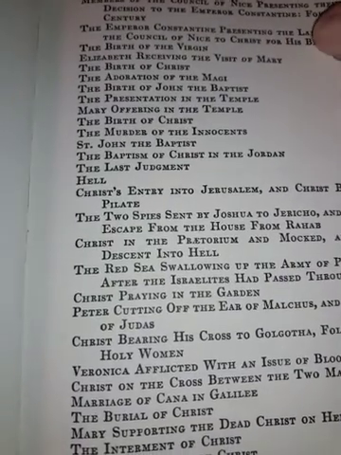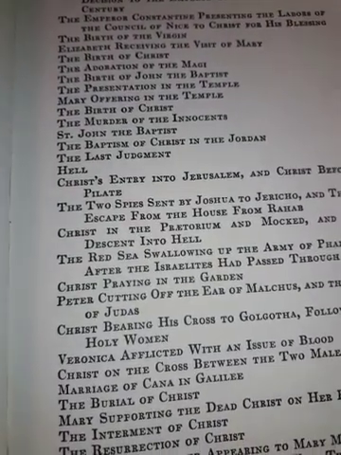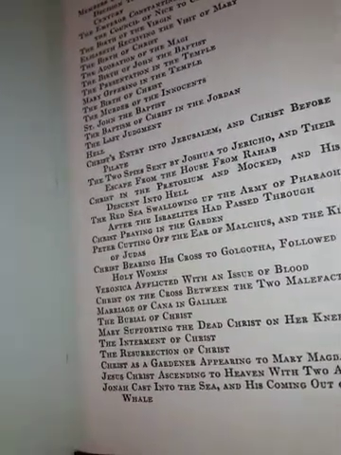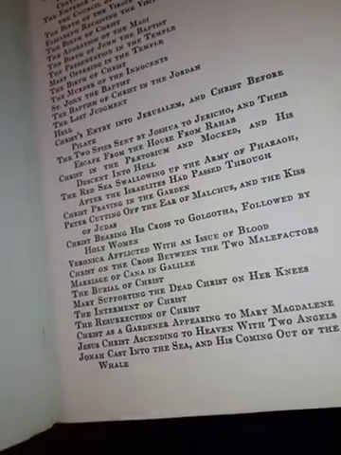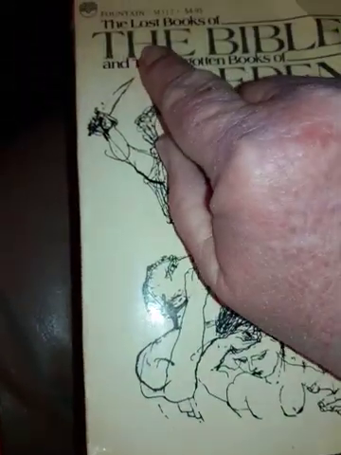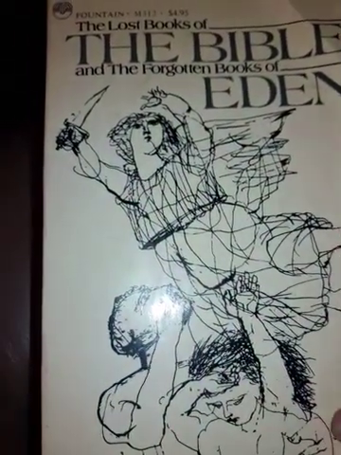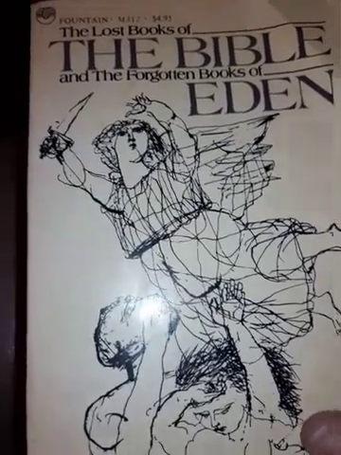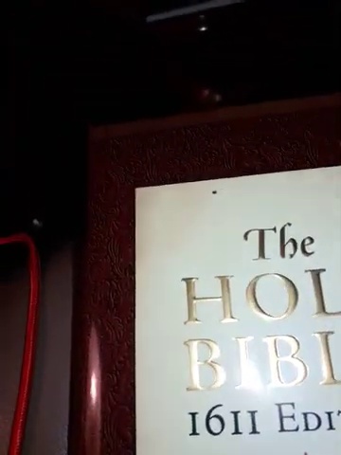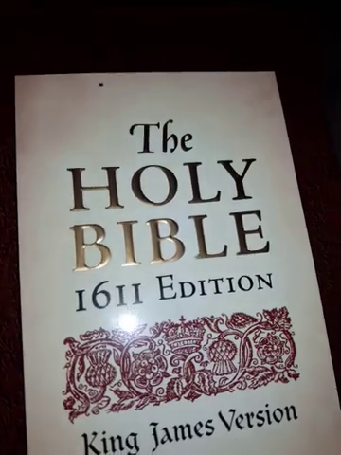But it's not what it appears or says, really. The title is deceiving. But it does have, I think, some good reading in this book. And it is still titled The Lost Books of the Bible and the Forgotten Books of Eden. But I don't think it's as valuable as the one that I'm going to post the link for in the description of this.